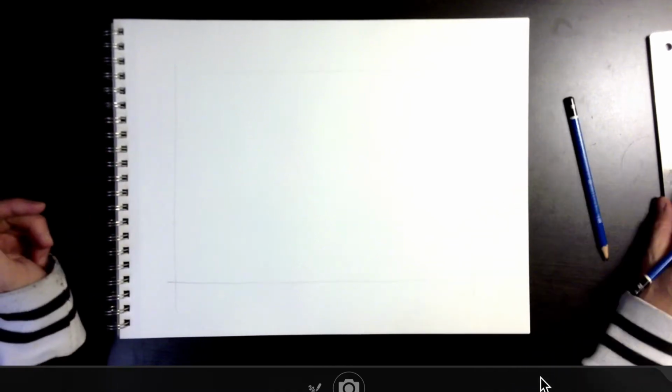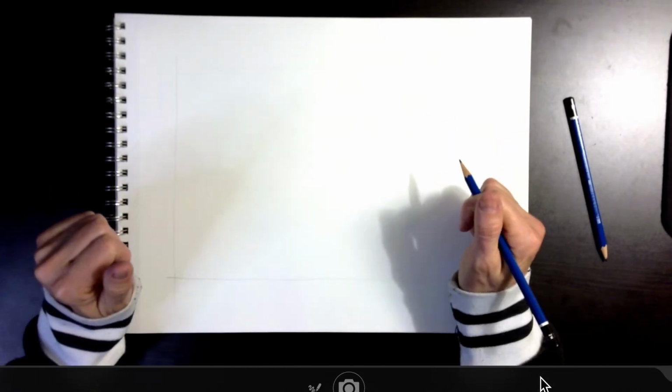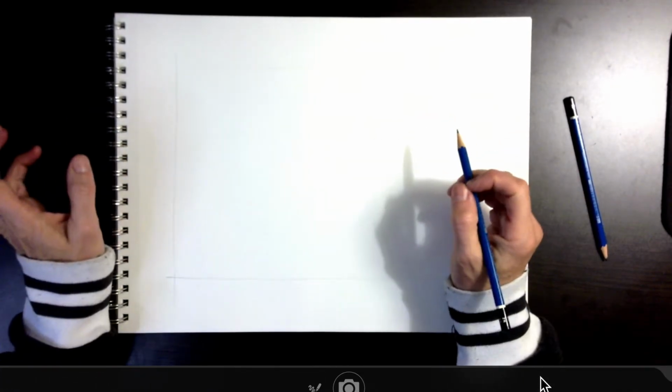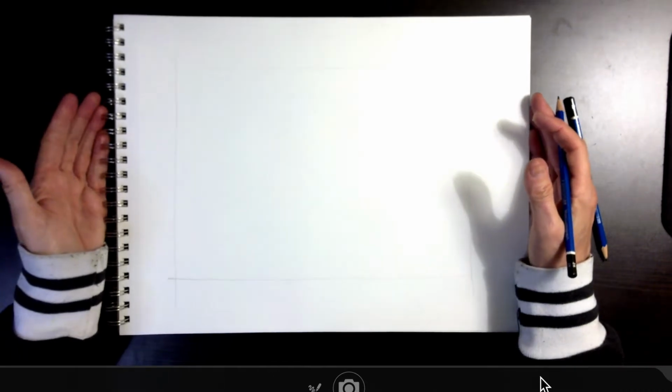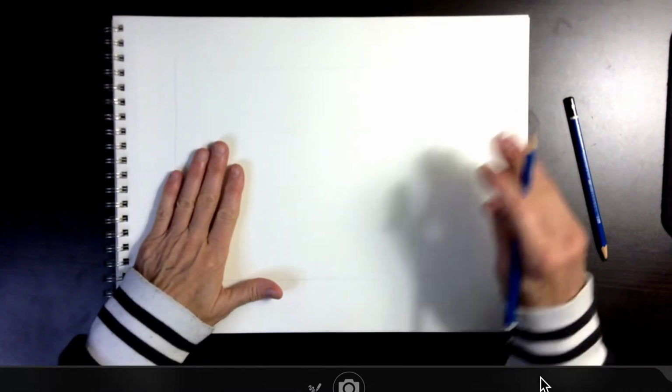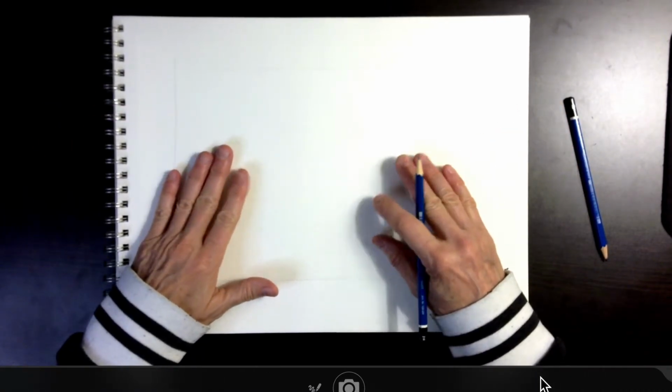In the previous module, we were talking about shapes, which are flat, two-dimensional objects. For this module, I want to show you how to turn those shapes into the illusion of form.